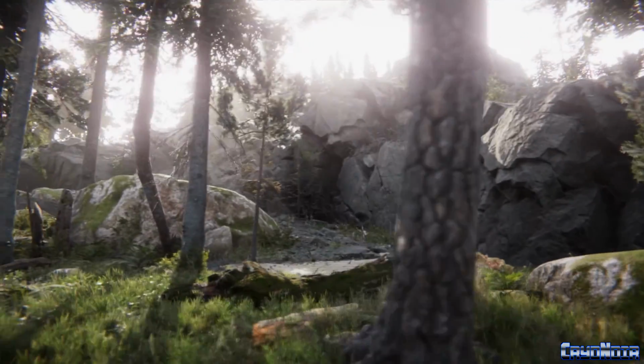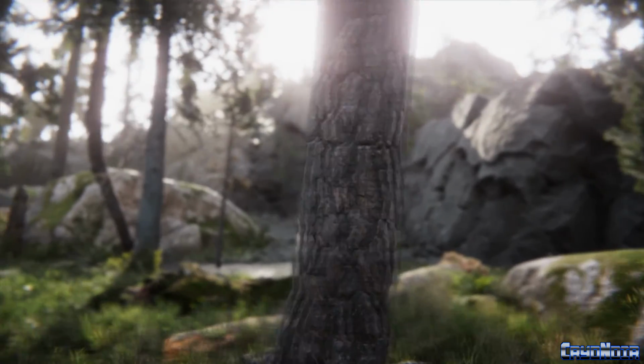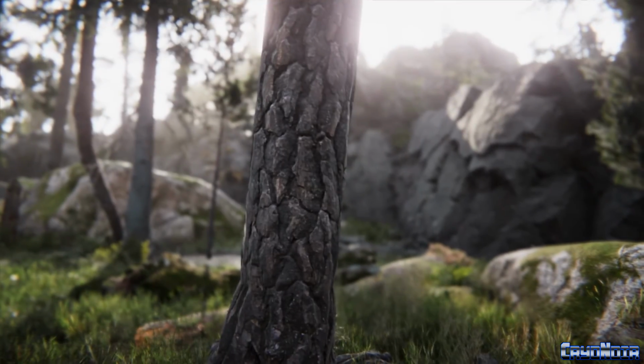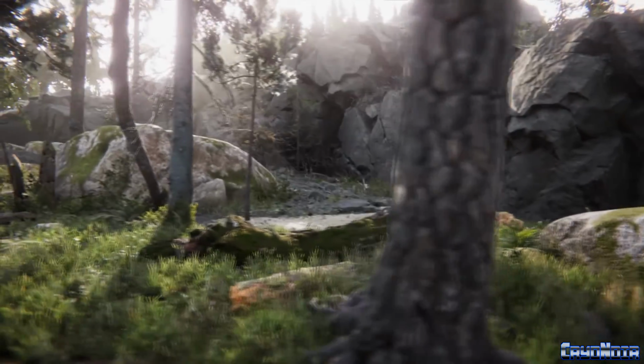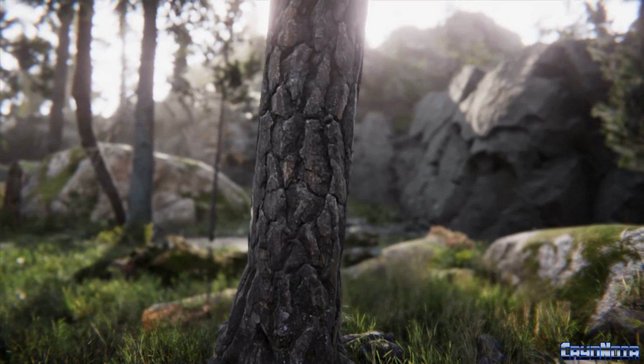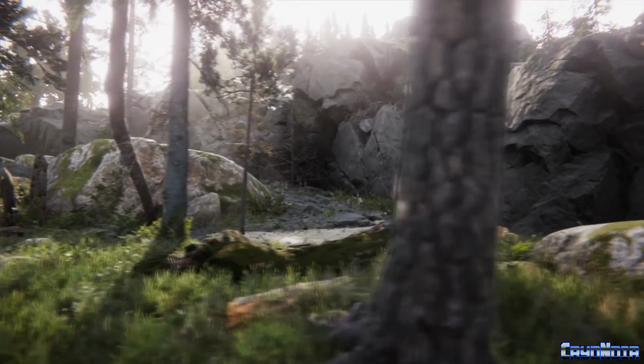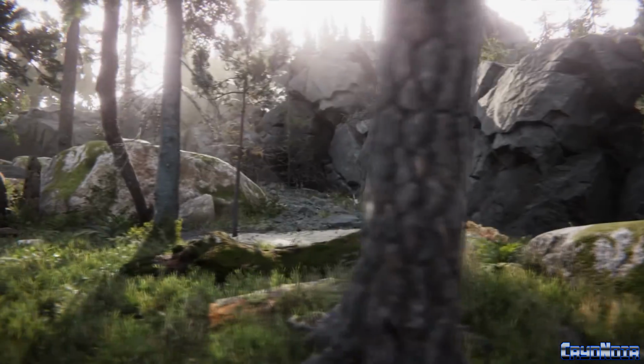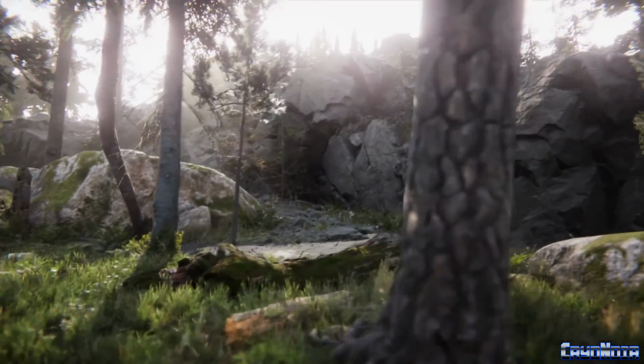Oh, sorry, a bit of a stutter there. But yeah, you can see we do have sort of a God ray effect going on. Oh, tree. Like, yeah, you see, if this was an actual game rather than a tech demo, you wouldn't have that, where it's just that field of view is just unnecessary.